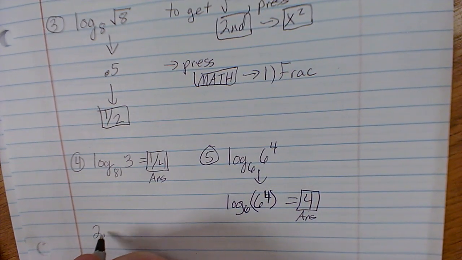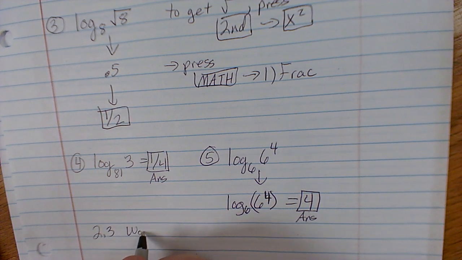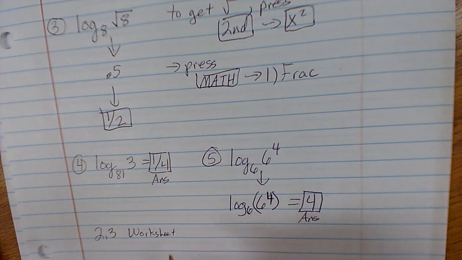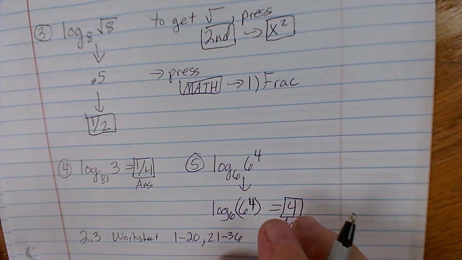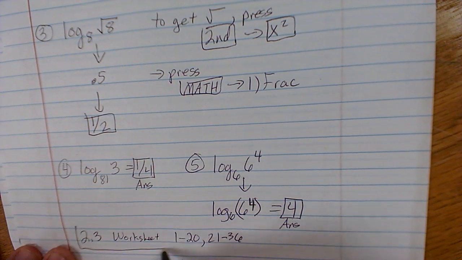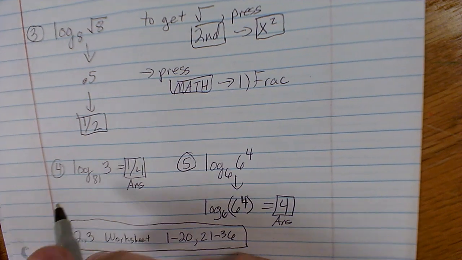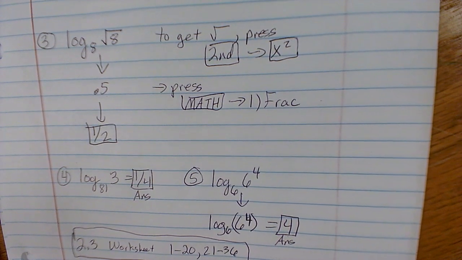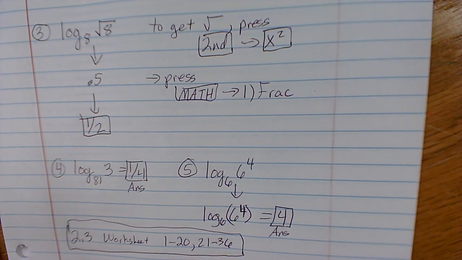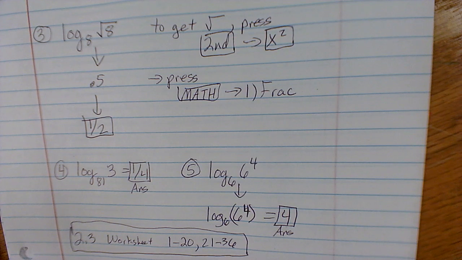Now, on the 2.3 worksheet, you should have already started on 1 through 20, but now I want you to do 21 through 36. Just keep continuing on this assignment. In the next video, we'll explain these special versions of logs on the back, and we will switch to graphing last. If anybody needs to catch up on these, just have the sub click pause and keep them up there.